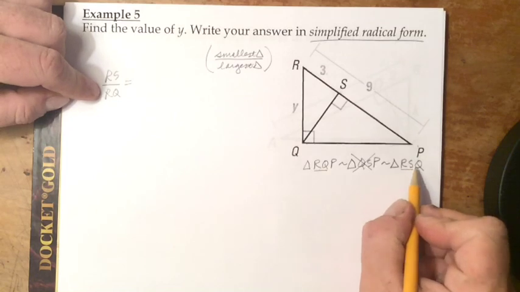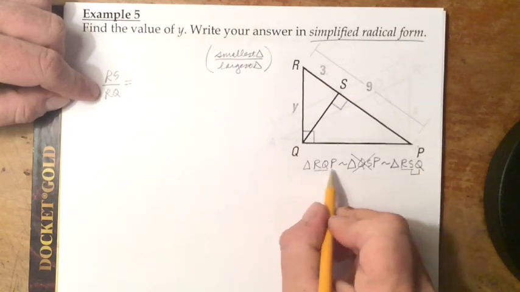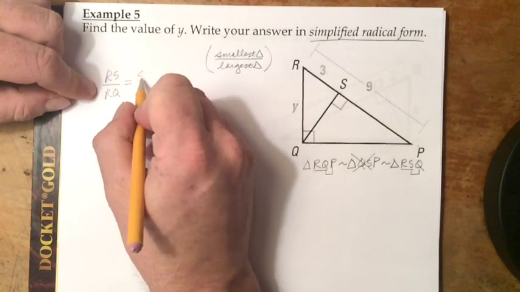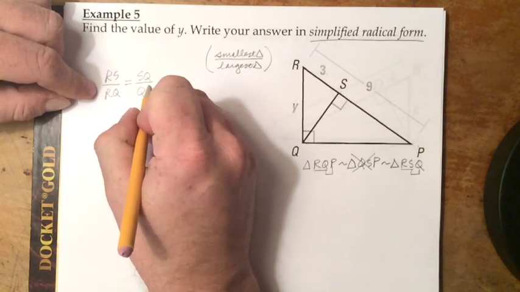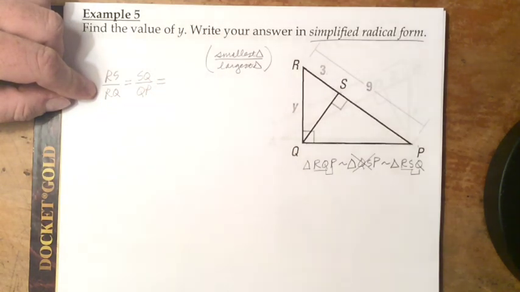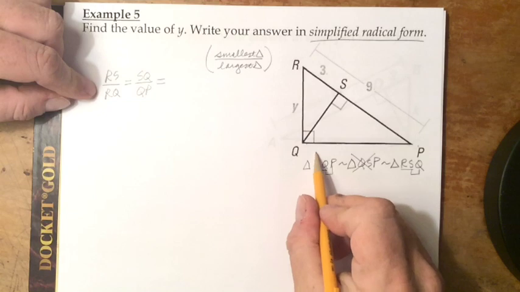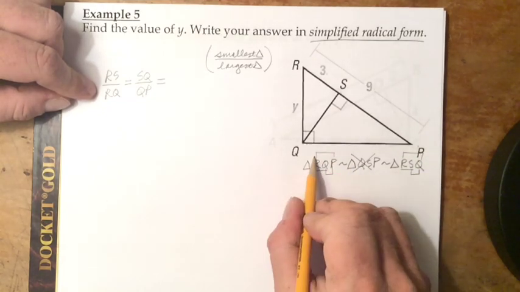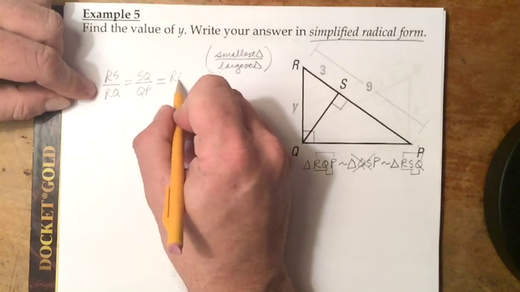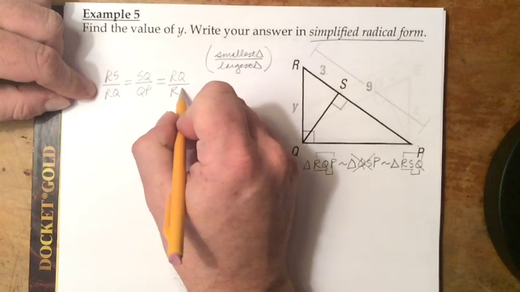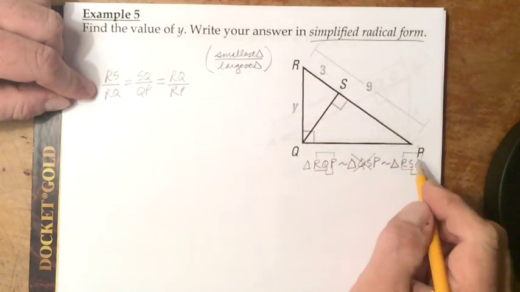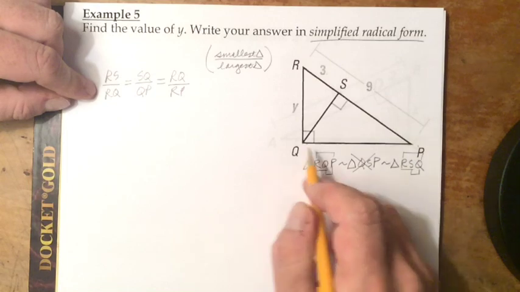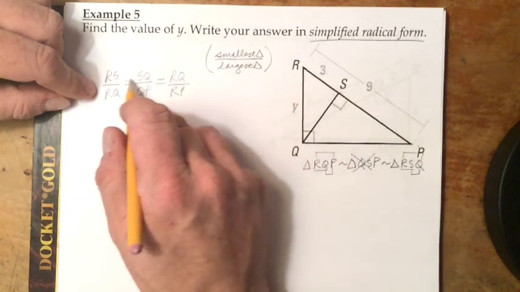As back over to the small one, SQ is to QP. As, and then finally, the small one first, RQ is to RP. Notice I corrected myself. I was about to use the large one first. The smallest one we decided was going to be on the top.